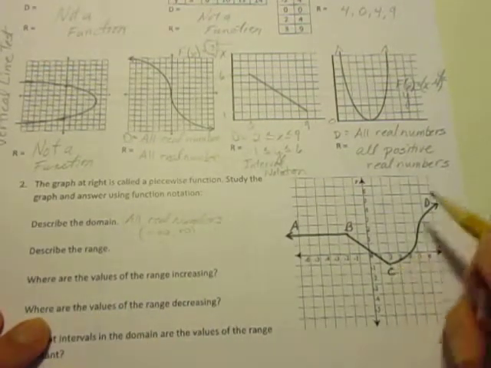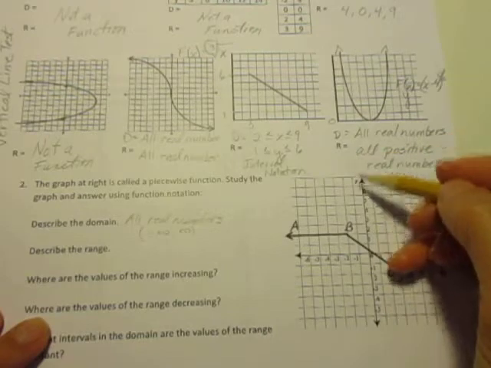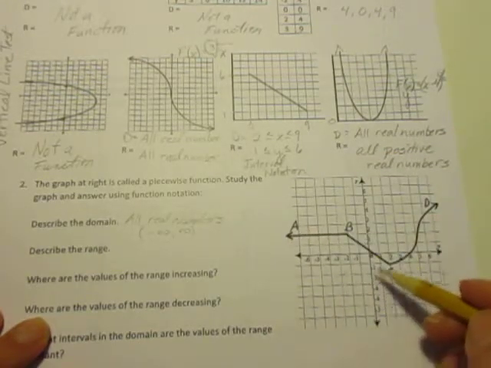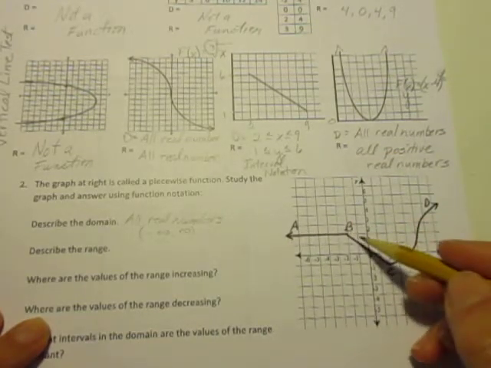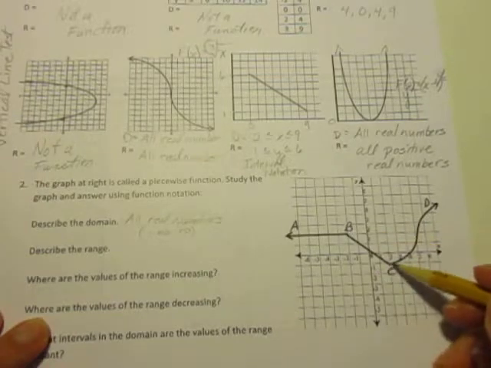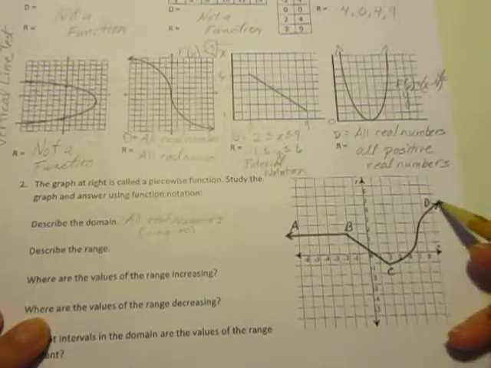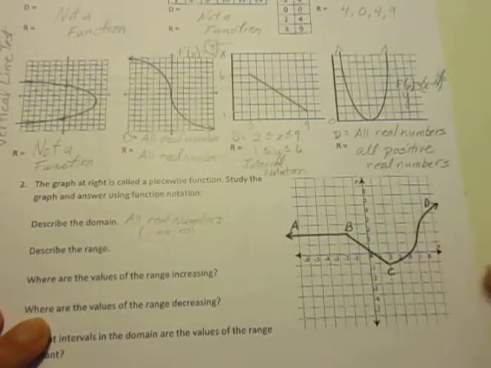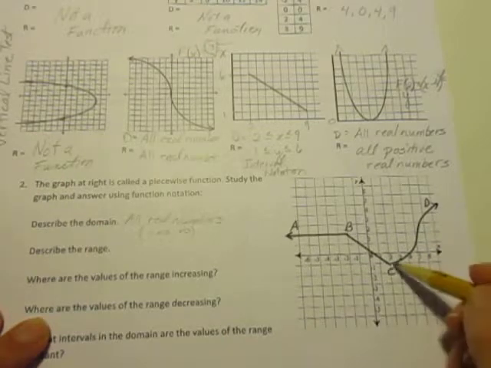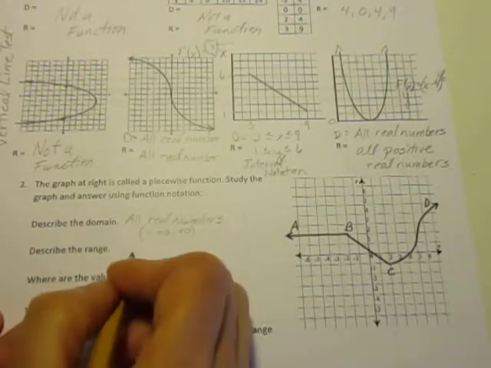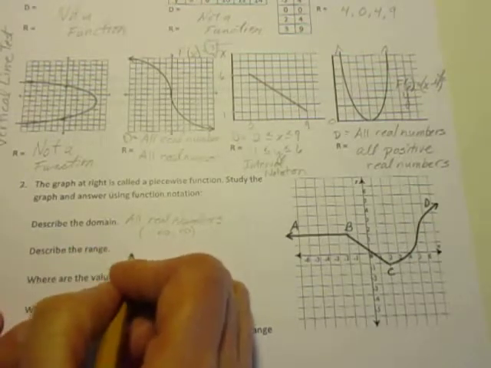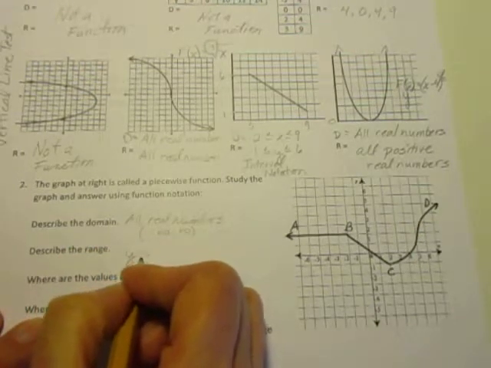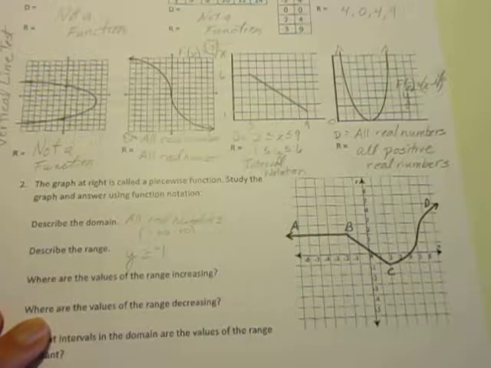Describing the range, when I'm looking up and down, what y values are used? Looking over here, it looks like my y's are staying pretty much between 2 and negative 1. But when I go over here, this is going to go on and on forever. Every y value in the positive zone is definitely going to be used. So my lowest value for y would be negative 1. And so we describe my range as my y values being greater than or equal to negative 1.